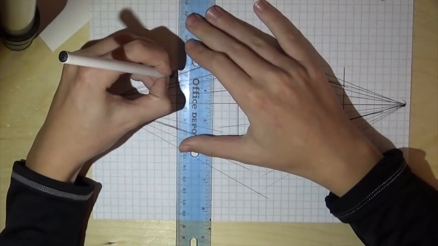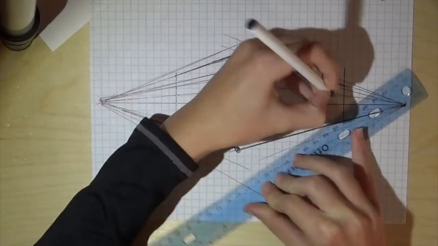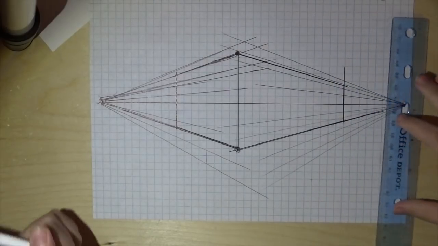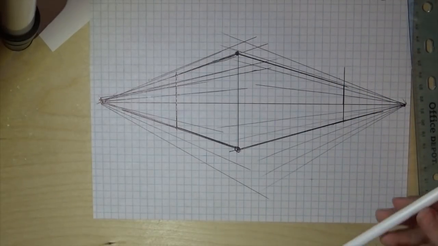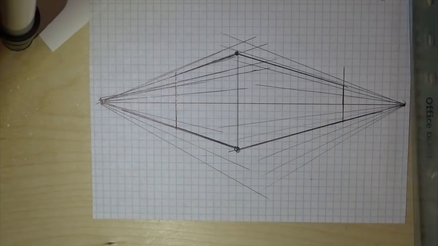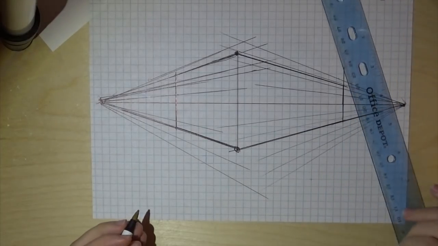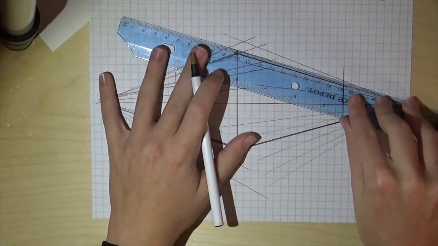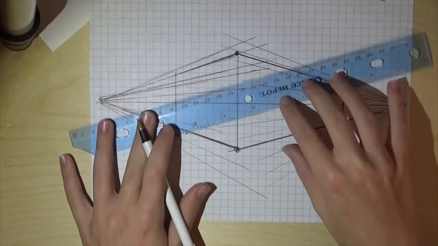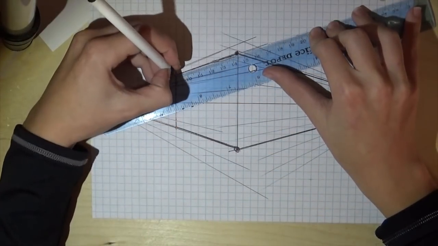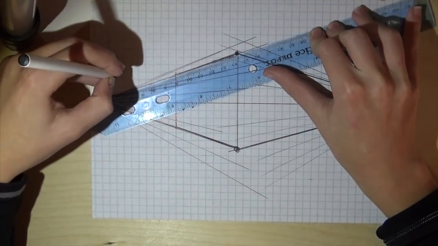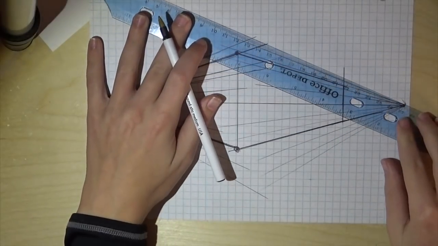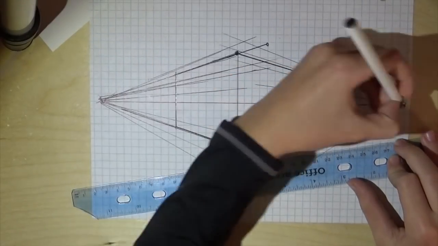You can darken the lines. There we go. And now off of that, we can add whatever we want. So say if we want an overhang, then what you can do is follow this line out to the point you want your overhang, and then go from the corner to this point.